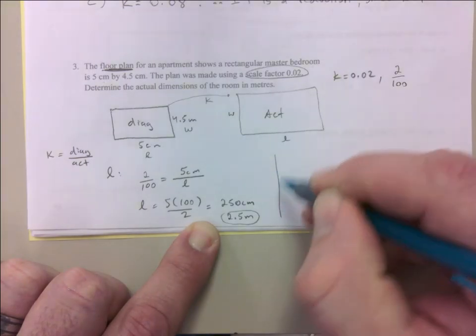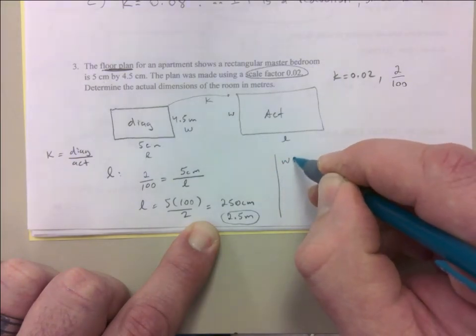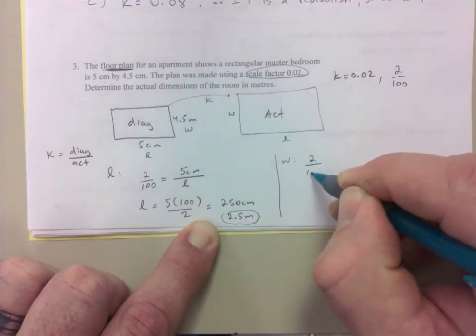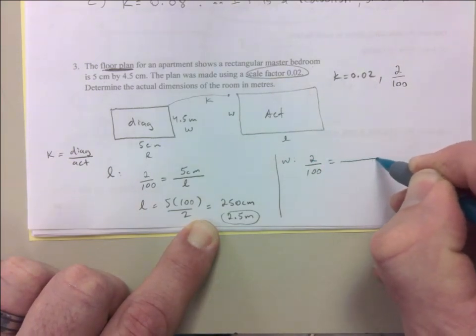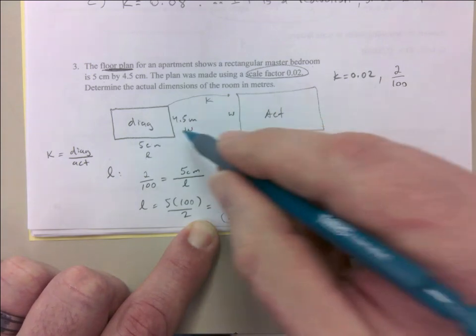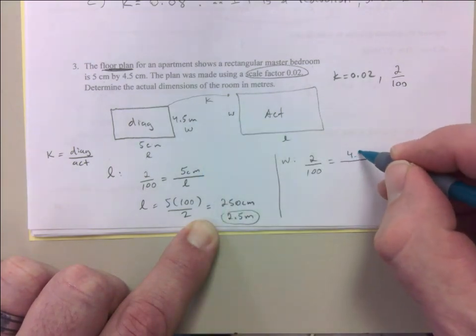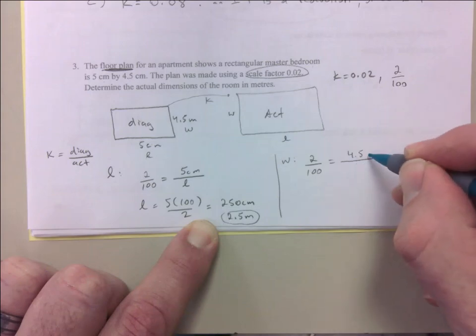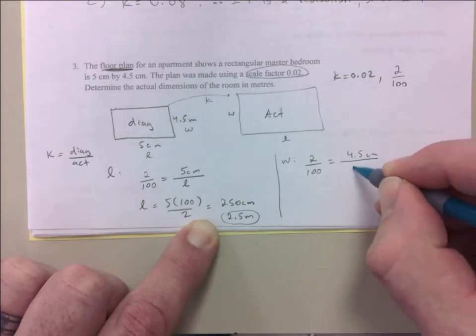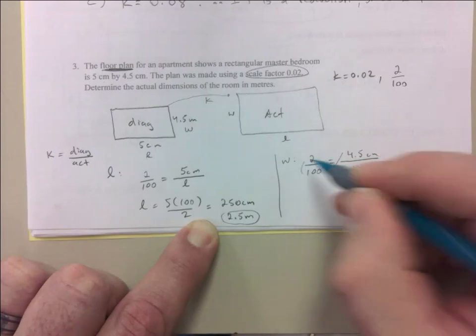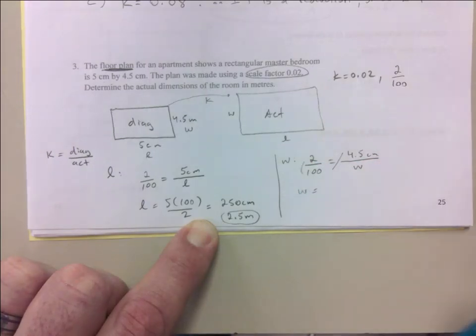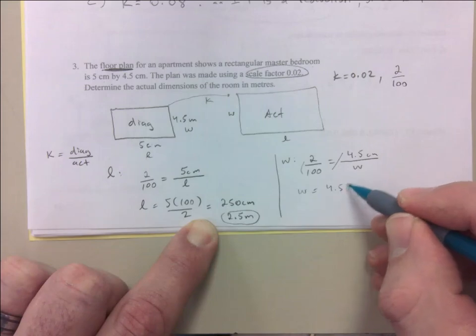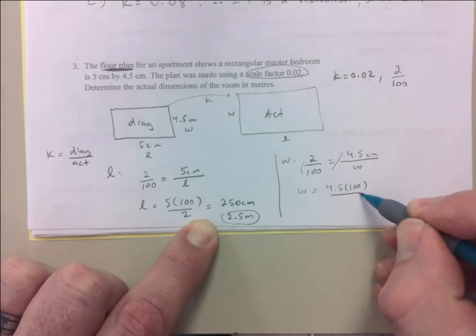And then we're going to work with the width. We're going to repeat the process. 2 over 100. The width is 4.5. The diagram always goes on the top shelf. We're going to figure out the width. We can cross multiply and divide. 4.5 times 100 divided by 2.